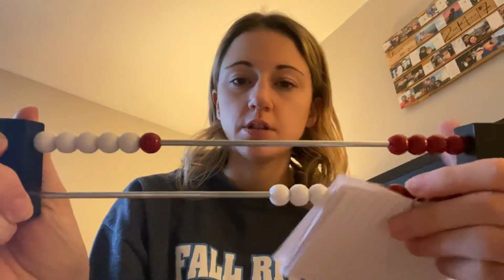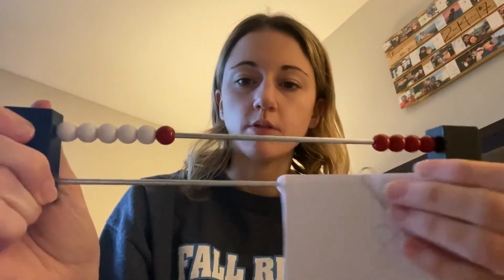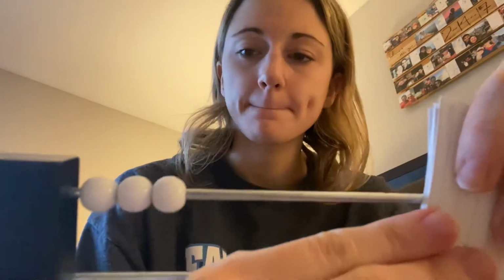How many beads do I have? 6. Good. How many are hiding? 4. Good. What's the number sentence? 6 plus 4 more makes 10. Nice job. Okay, how many beads are there? 3. Good. Now, how many are missing?